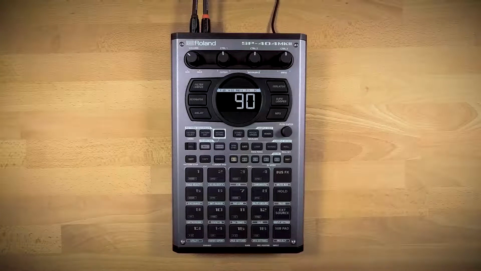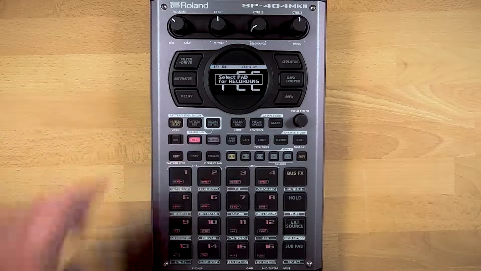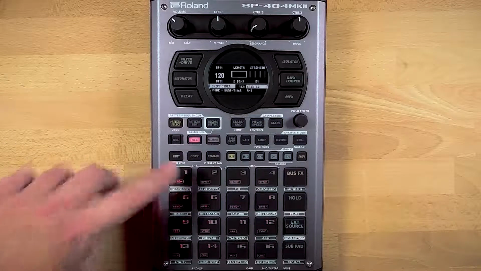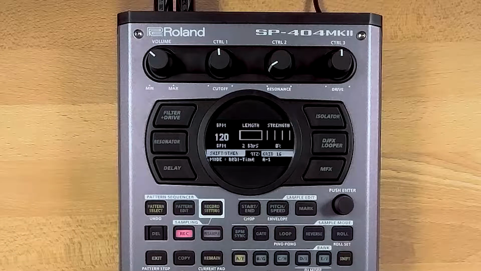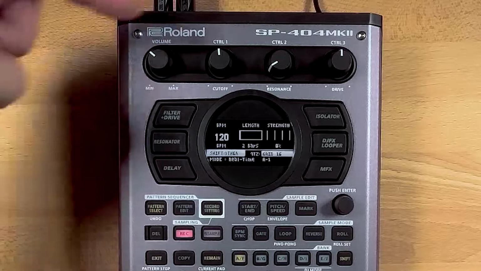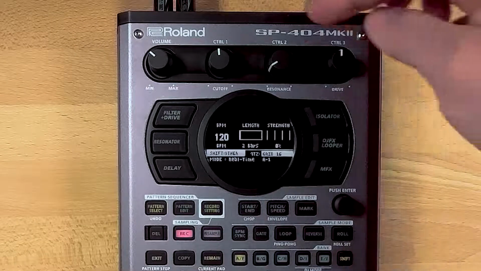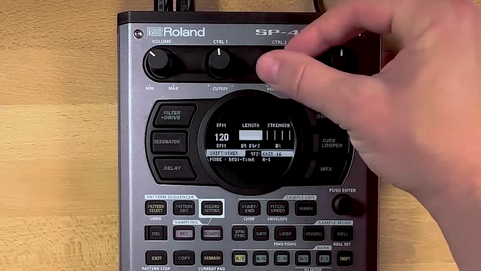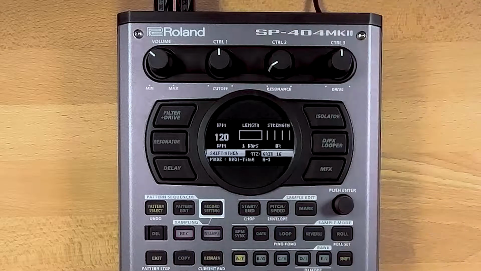To use the TR-Rec sequencer, first enter the pattern select screen, then press record to record a new pattern, choose an empty pad to record to, and then look at the recording settings screen. Here we can change the BPM using Control Knob 1. We can change the length of the pattern by using Control Knob 2. This now goes up to a massive 64 bars. But for this demo, I'm going to keep it on 1 bar.